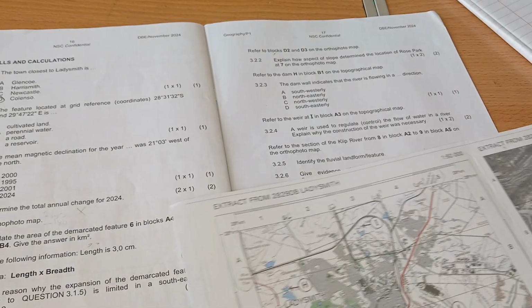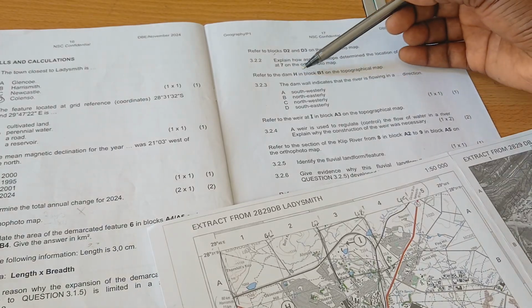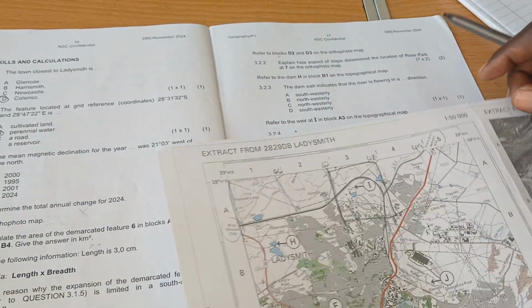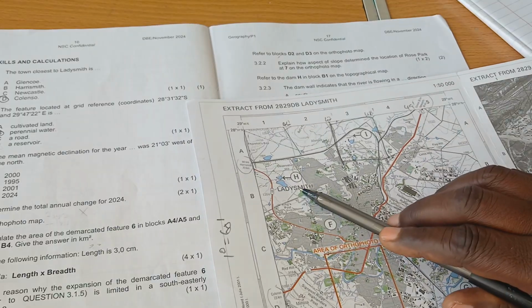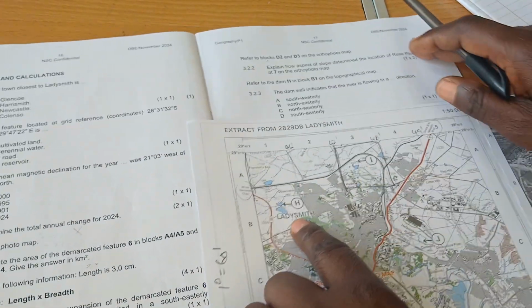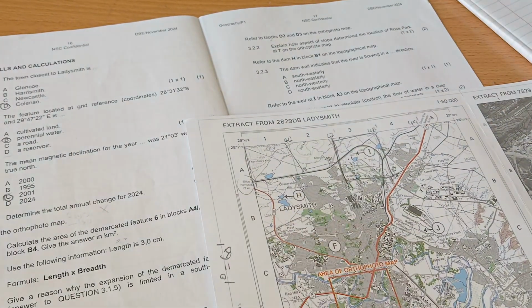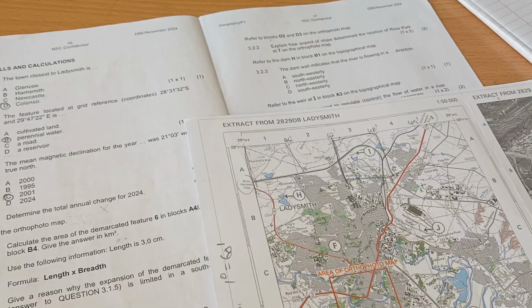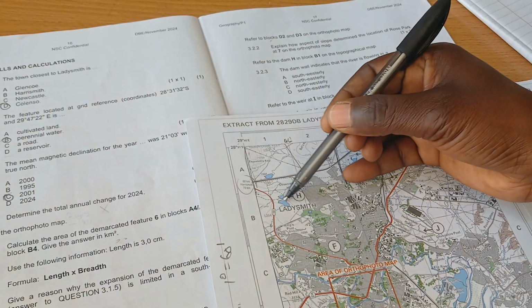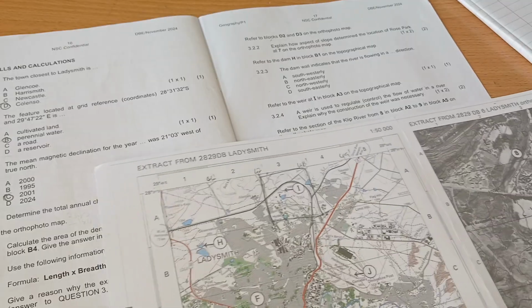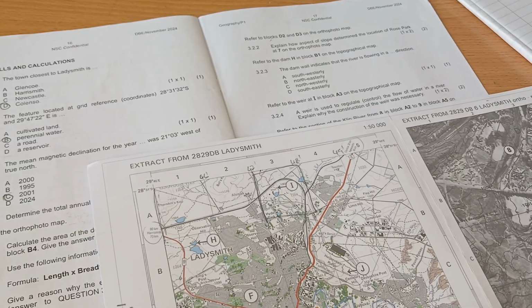Then, the dam wall indicates that the river is flowing in a... This is referred to as H on B1. The first thing you need to understand about the dam wall is that it helps you determine the direction in which the river is flowing. The river will flow towards the dam wall, so you have to check where your dam wall is. You can see the dam wall is here.